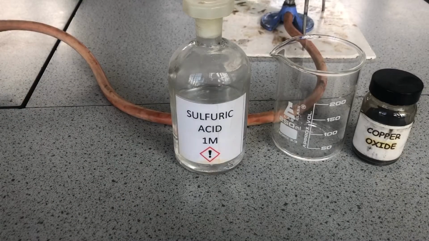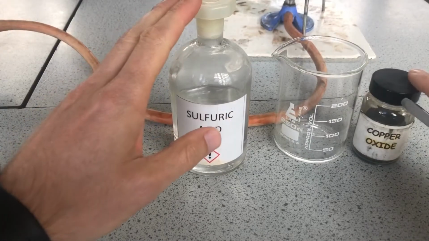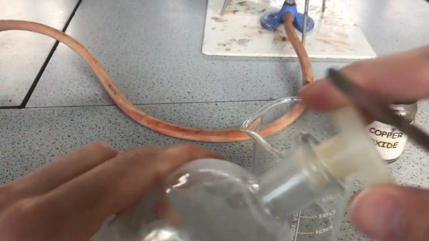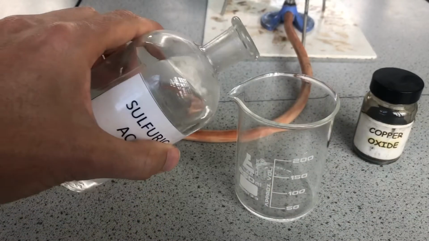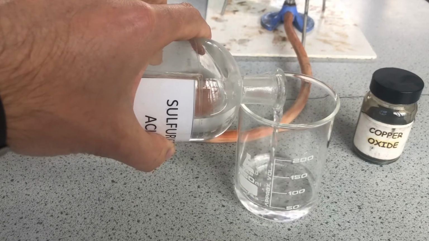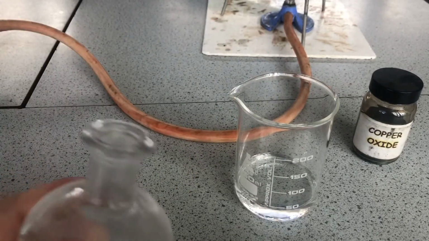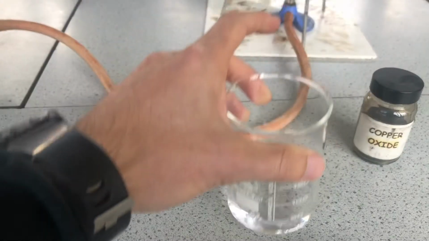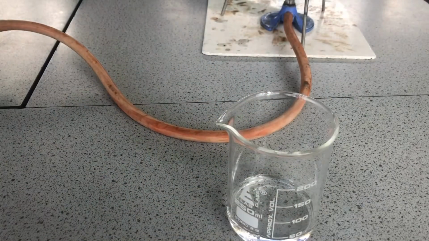So I've got my sulfuric acid here and my copper oxide, and we're going to react these. Now, it really doesn't matter. We're not doing this in a quantitative way, so it doesn't matter too much how much sulfuric acid we use, but I'm just going to put a little bit in the bottom there. If we don't use everything, it doesn't matter. We're just trying to make some crystals, not an exact quantity.